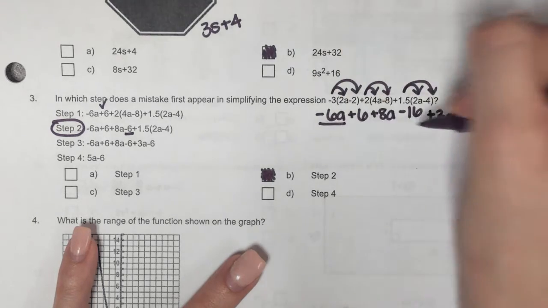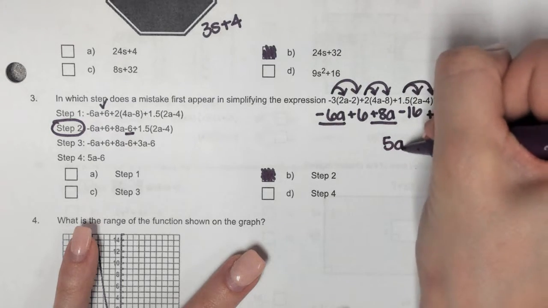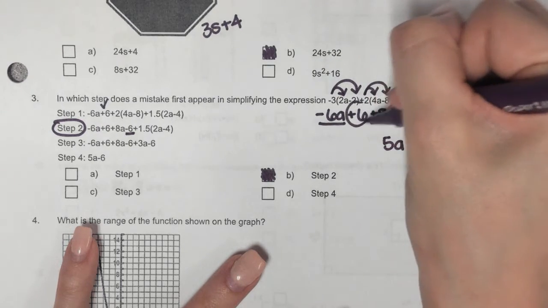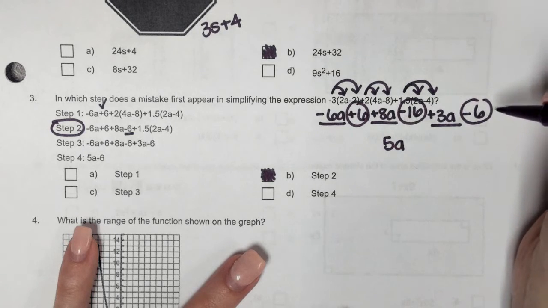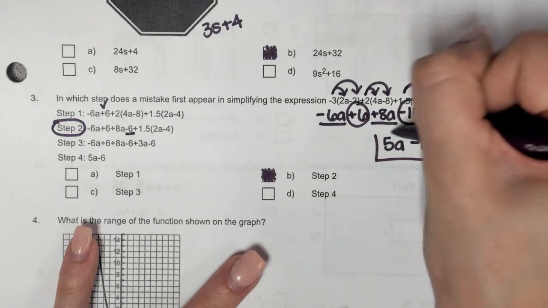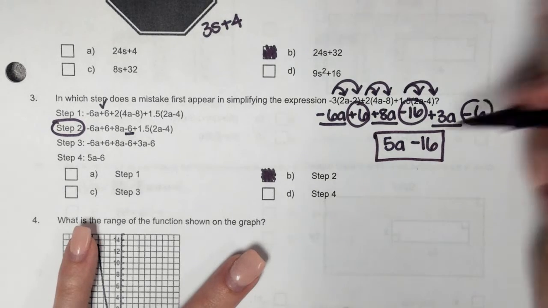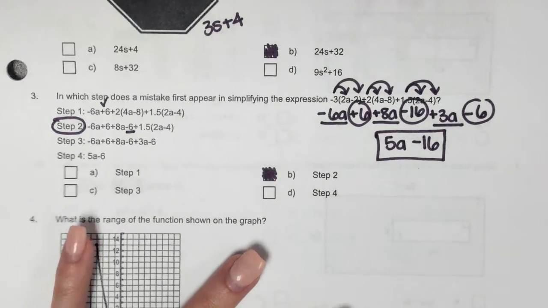Then you're going to combine your like terms. You can combine all your a's. So that gives you 5a. And you can combine your units. So plus 6 minus 16. This is your correct answer. On your test, make sure that you're working it out completely because finding the correct answer is part of the points.